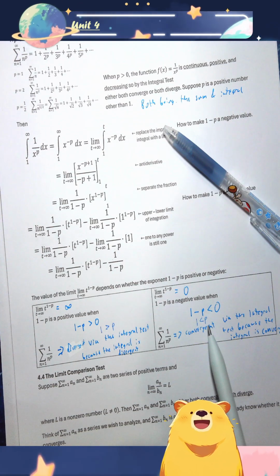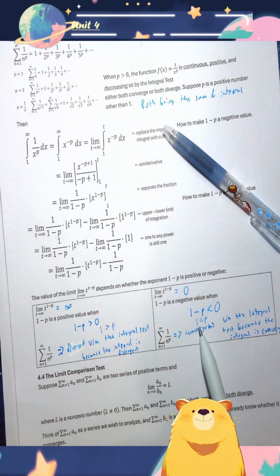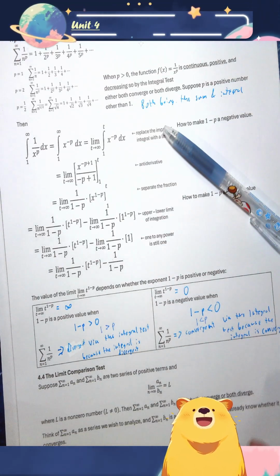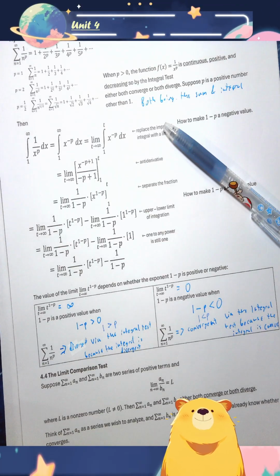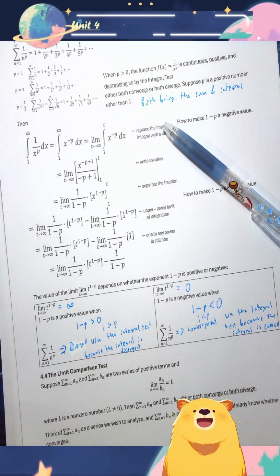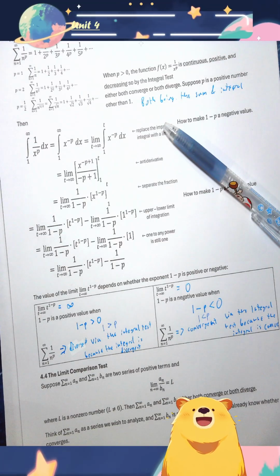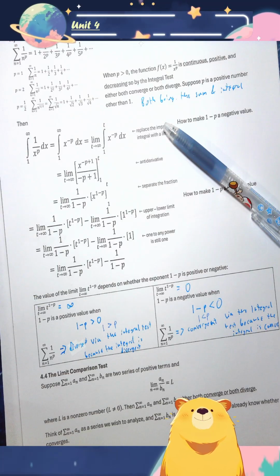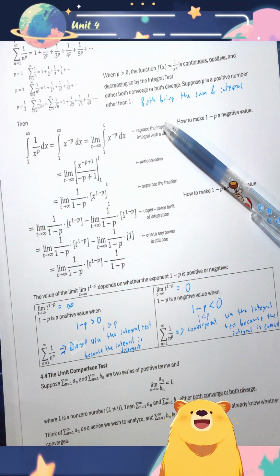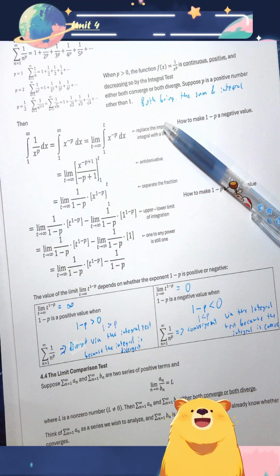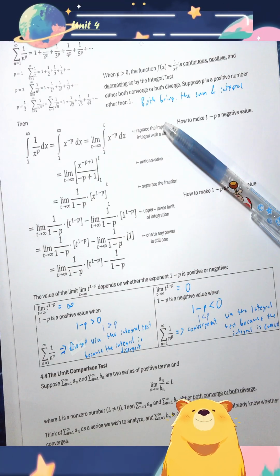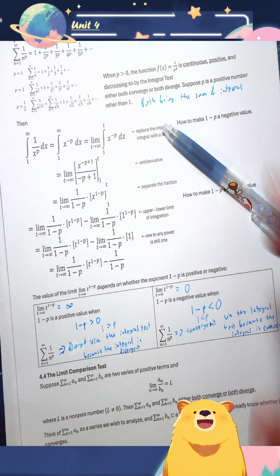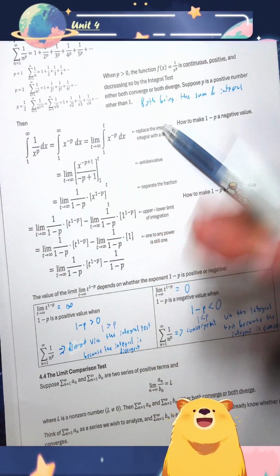Whereas here, when p is greater than 1, then the bottom value is going to increase. And as the bottom value increases, it makes the whole thing bottom heavy. And eventually, if you divide by a bigger and bigger number, then you will get something super, super small and eventually 0.